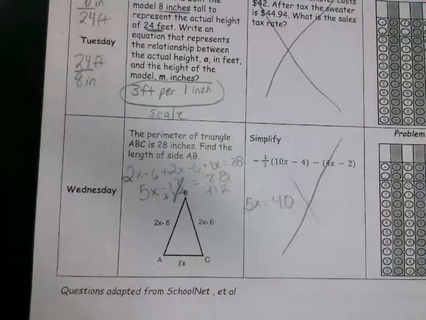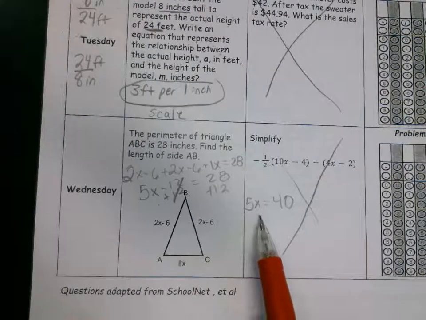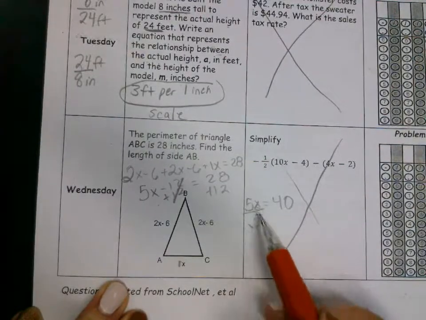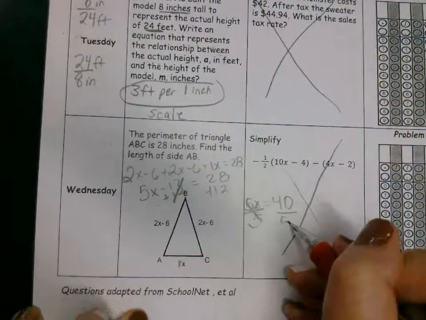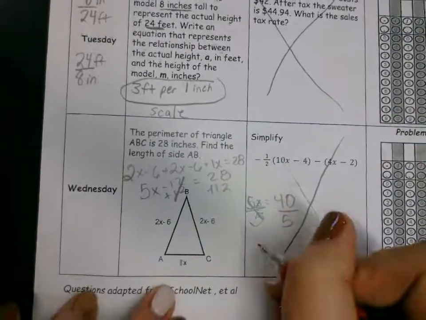To get 5 by itself, what operation do I need to do? Is it addition, subtraction, multiplication, or division? Division. Good job, Andre. Why? Because this is multiply. So we got to do the opposite, right? And that cancels out. What's 40 divided by 5, guys? Good job, Sammy. X equals 8.